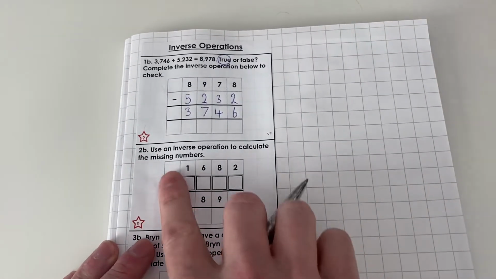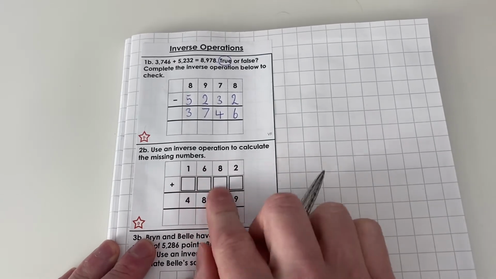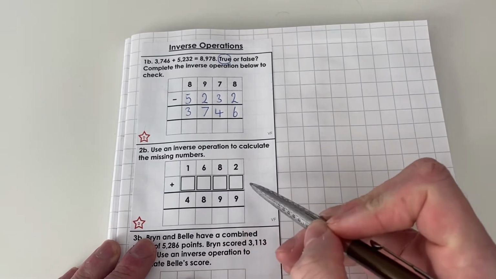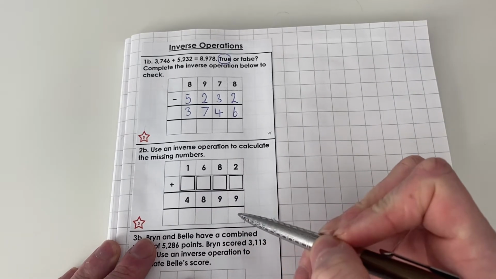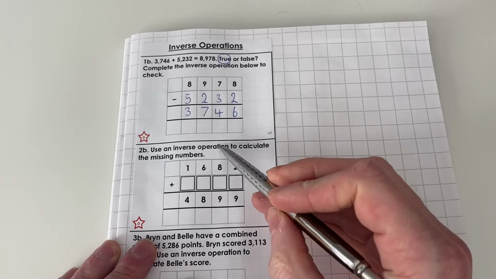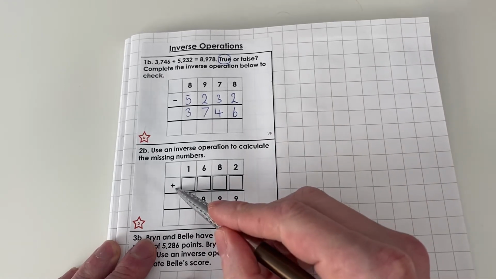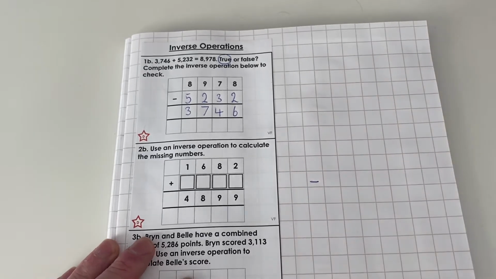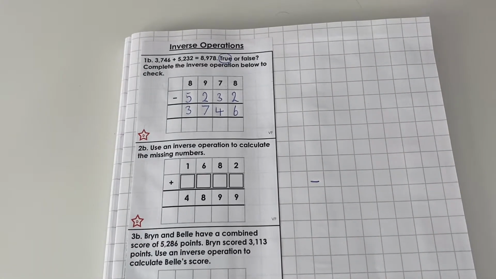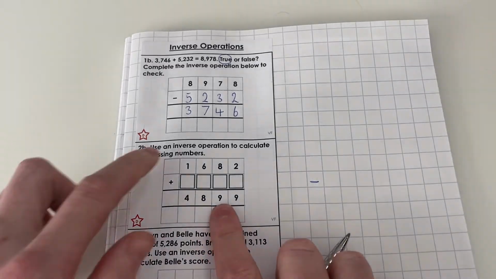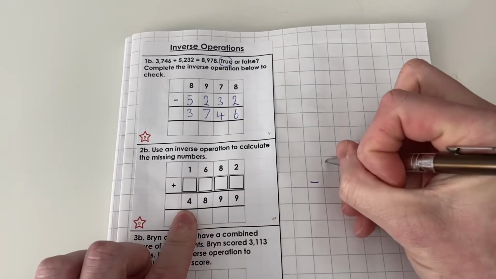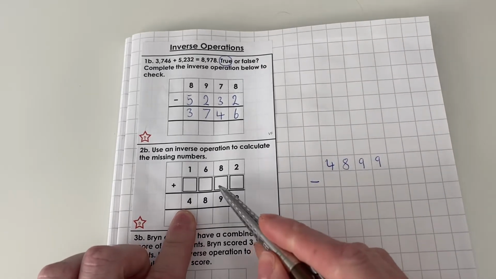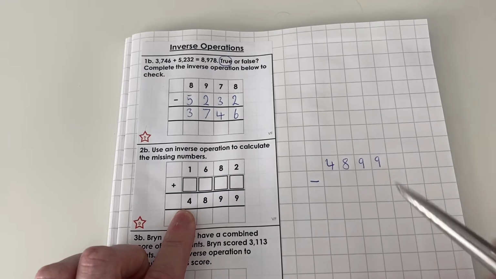Now we've got this question here. Use an inverse operation to calculate the missing numbers. So it's saying here that 1,682 plus a 4-digit number equals 4,899. Now we need to do the inverse. So we need to do the opposite of addition, which is subtraction. Now, as I said earlier, whenever we do a subtraction question, the biggest number must be at the start. So out of these two numbers, 4,899 is our biggest number. Now to work this out, we must subtract this number from this number here.